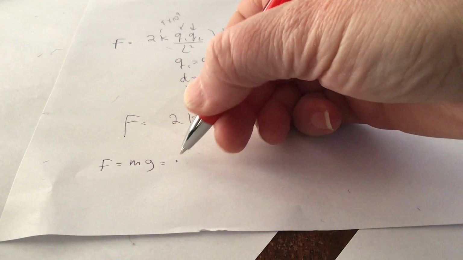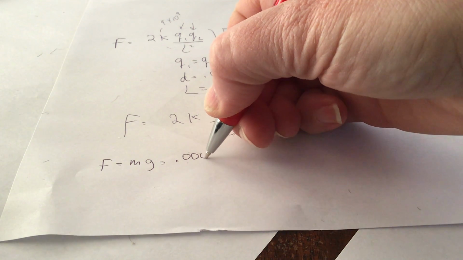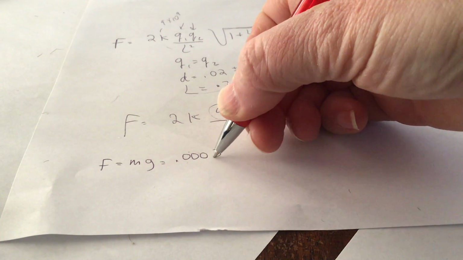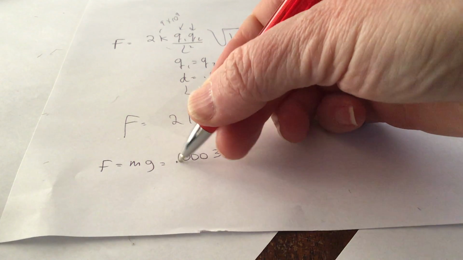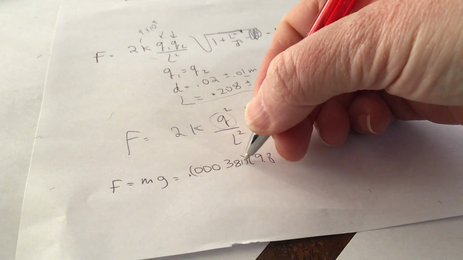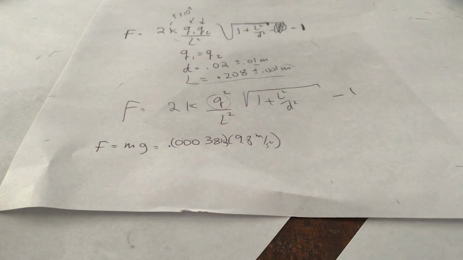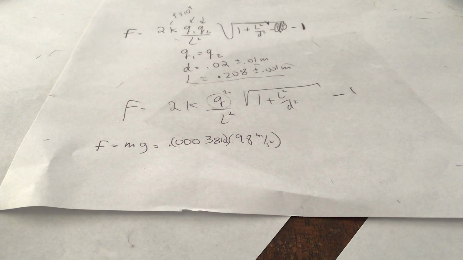So that's 0.00. This would be the gram place, so you got to put another 0 in there. Then 38 times 9.8 meters. So that's 3.8 kilograms meters per second squared.